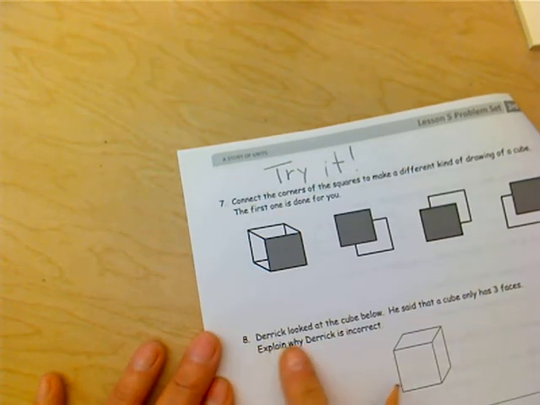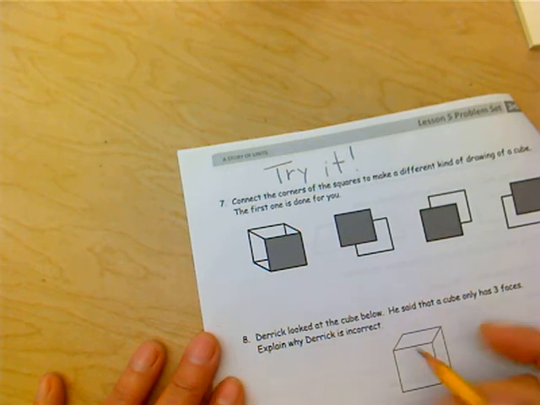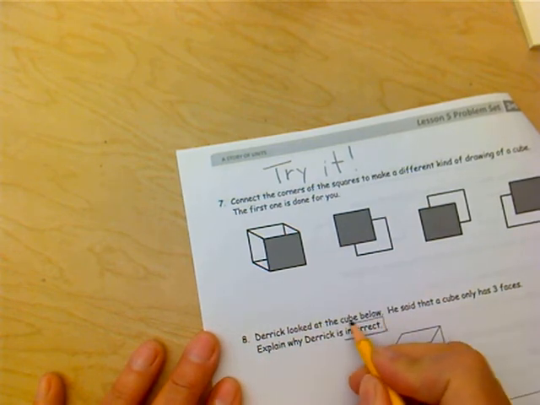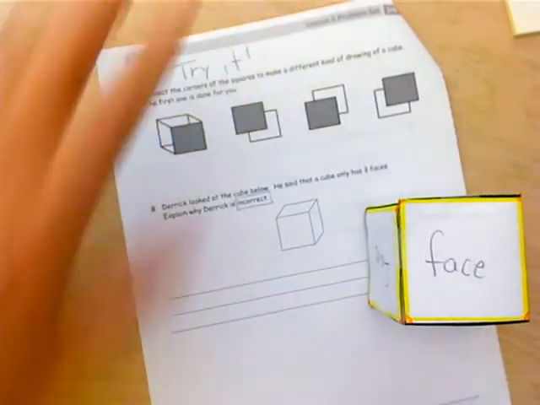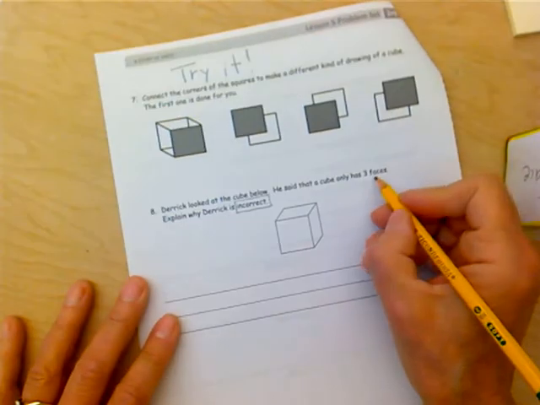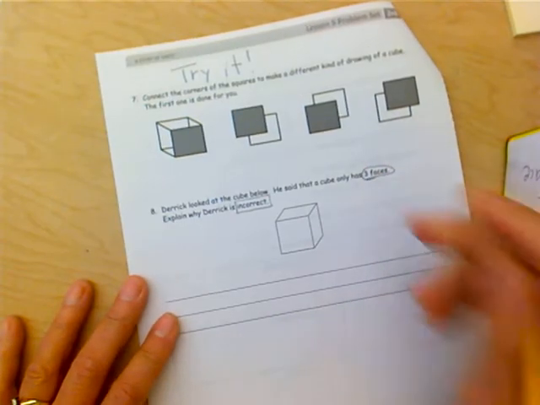And then number 8, Derek looked at the cube below and he said that it had 3 faces. Explain why Derek is incorrect. And it would be very helpful for you to use the cube that you made yesterday to help figure out why Derek is wrong in saying that it only has 3 faces. So you're going to write a statement about that.